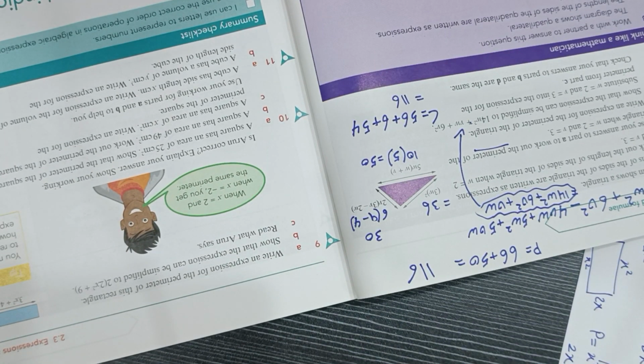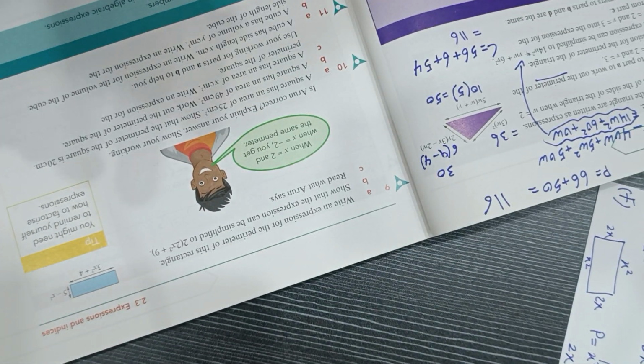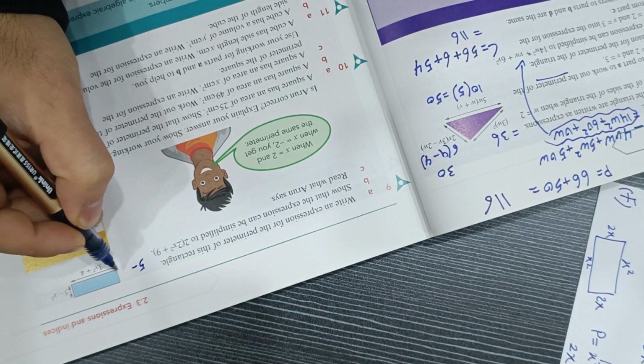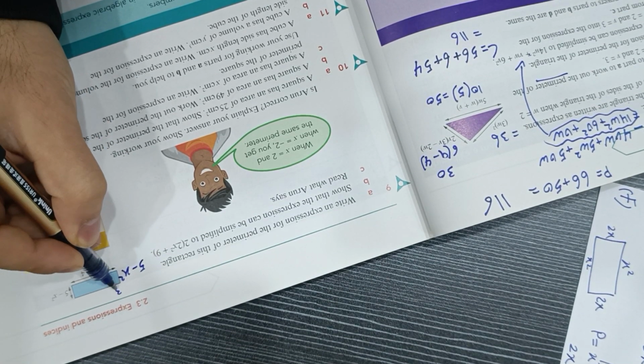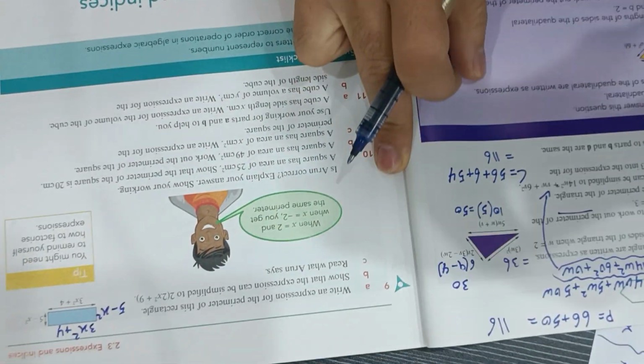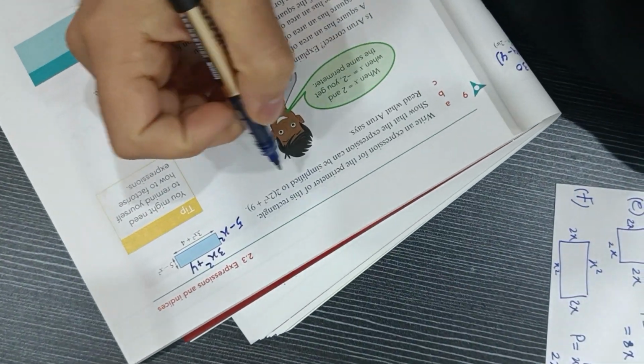The last question that I would love to solve is this one, question 9. Write an expression for the perimeter of this rectangle. So here is 5 minus x squared, and here is 3x squared plus 4. If you write an expression, we should add all the sides. So let's just add it.